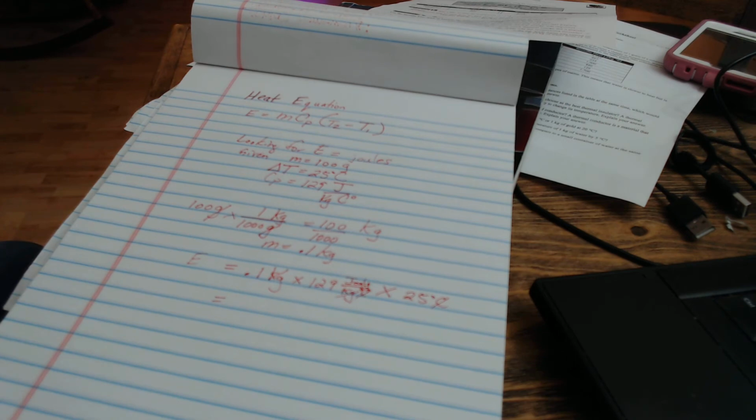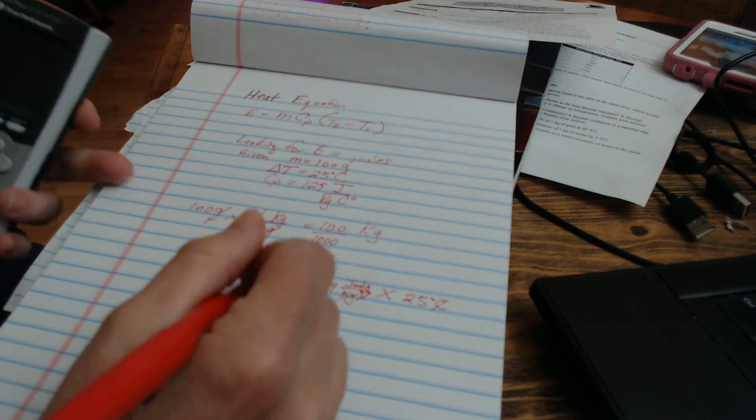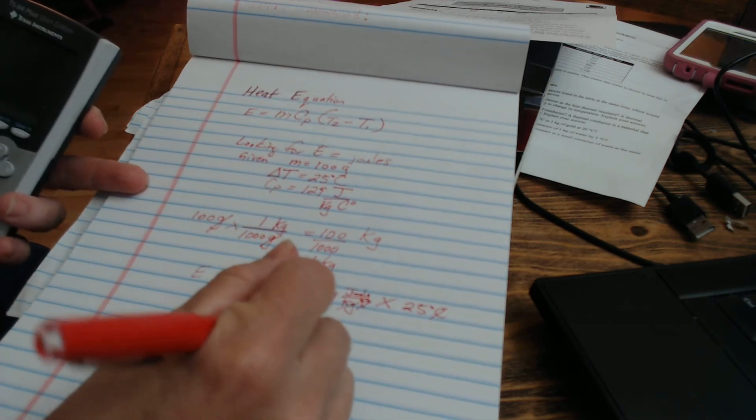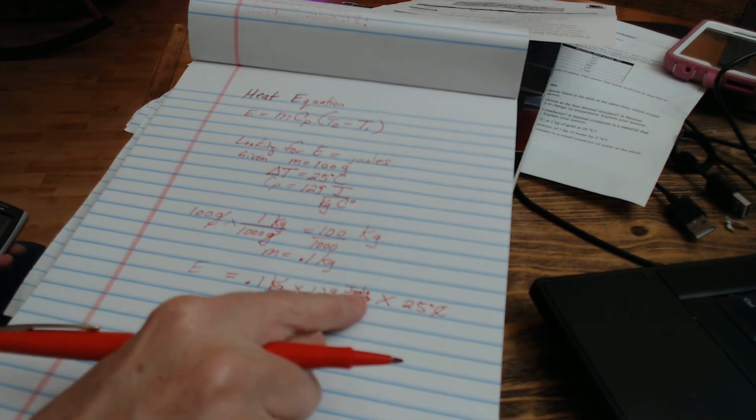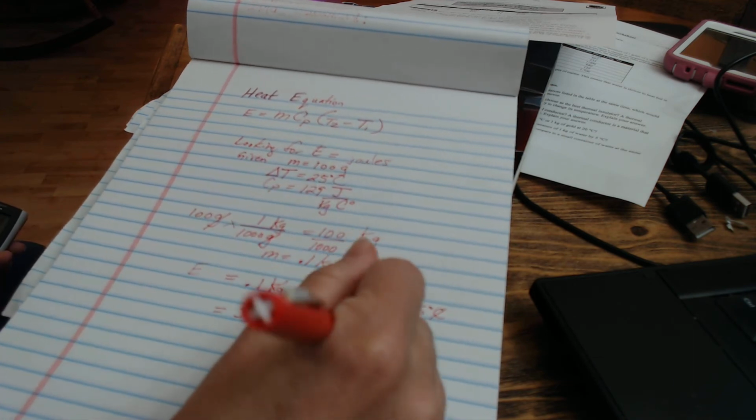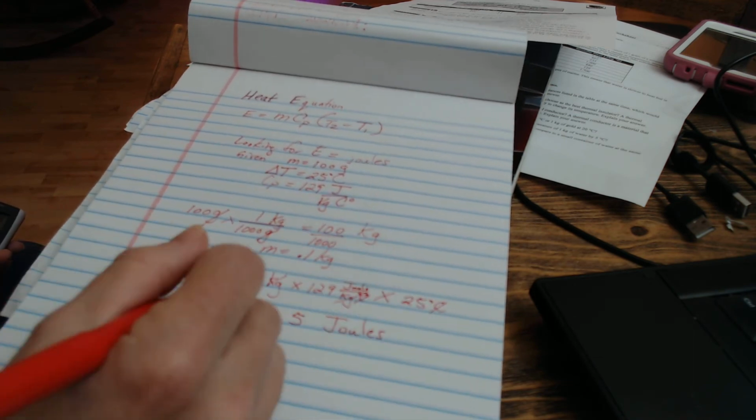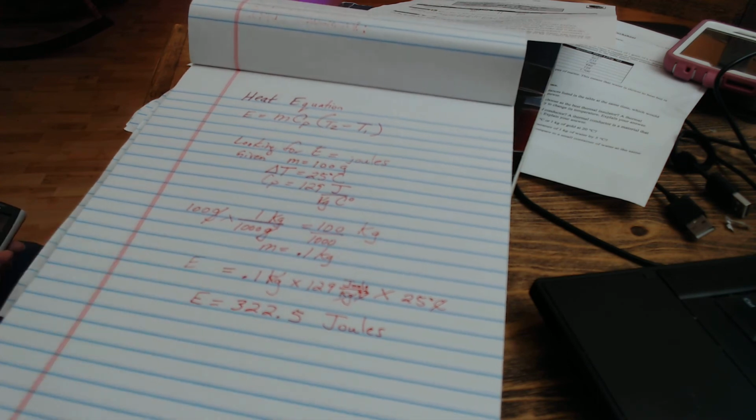If we only have joules, that's what we need for our E. So let's multiply 0.1 times 129 times 25, and we get 322.5. What do we have left? We have joules. So E equals 322.5 joules. Good to go.